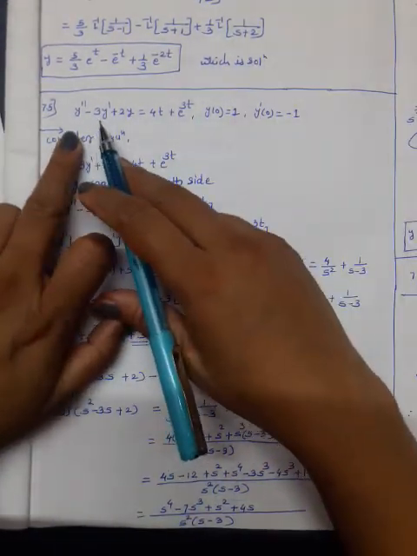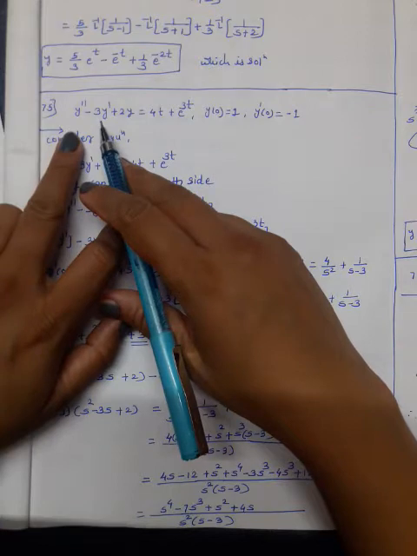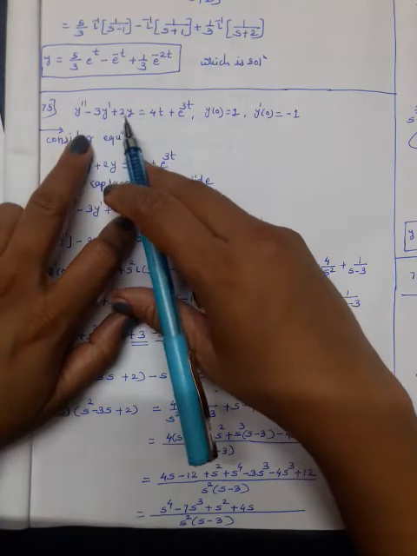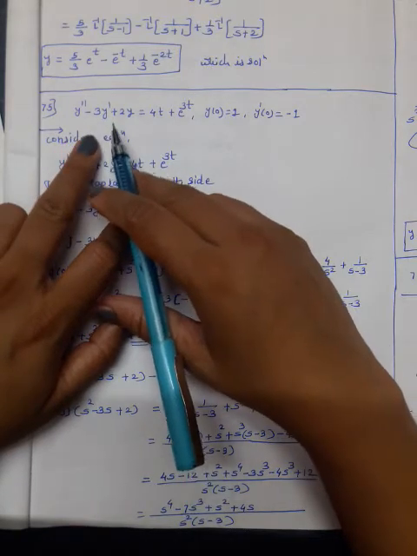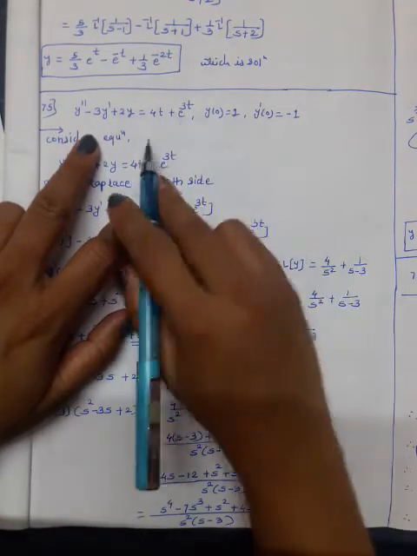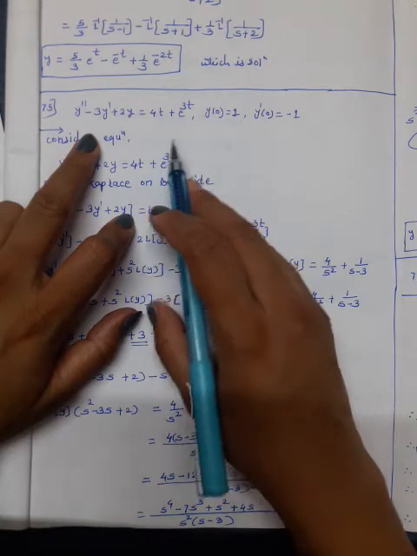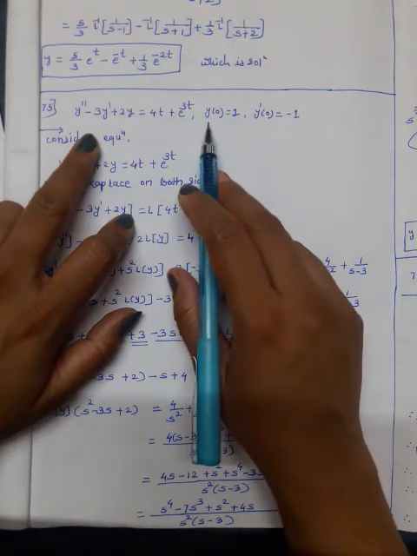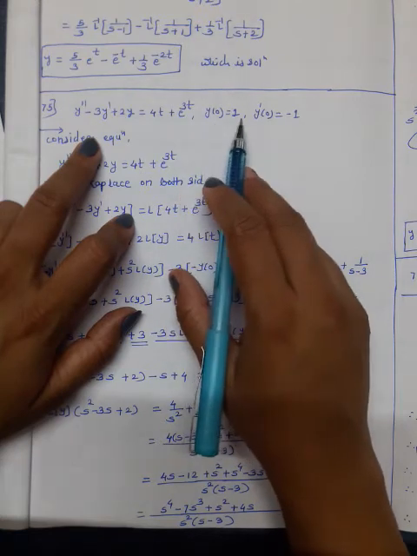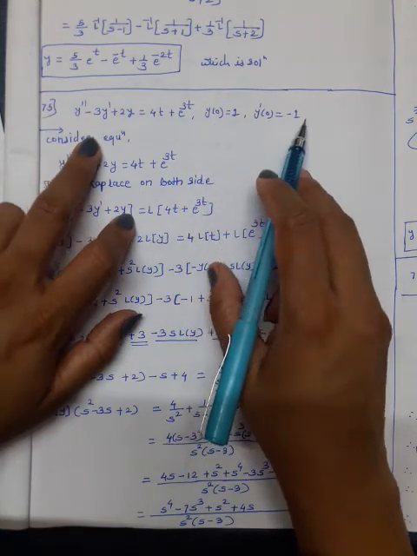Y double dash. In this example they have already given it in the form of y double dash, y dash, and so on. That's why we have to take it as it is. Y double dash minus 3y dash plus 2y is equal to 4t plus e raised to 3t. RHS side is not 0 here. Given initial conditions are y of 0 is equal to 1, y dash of 0 is equal to minus 1.